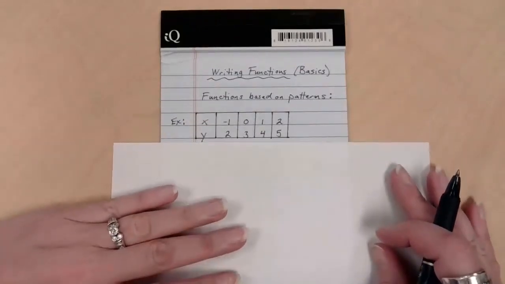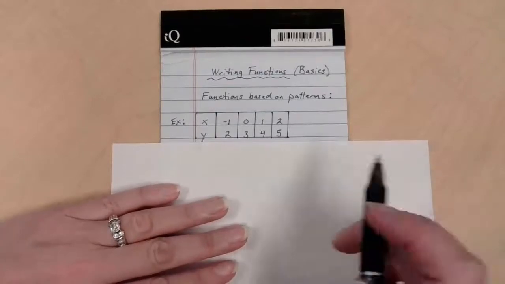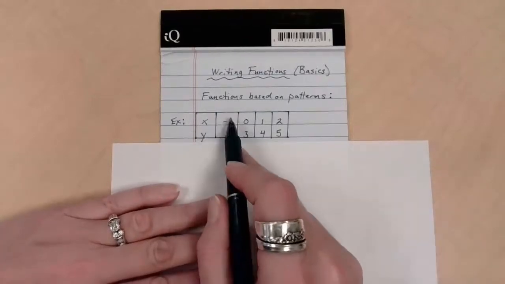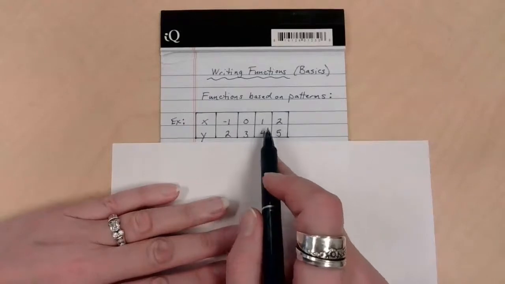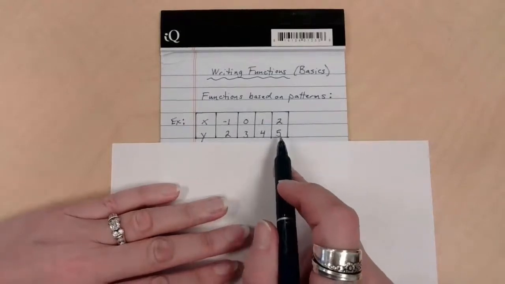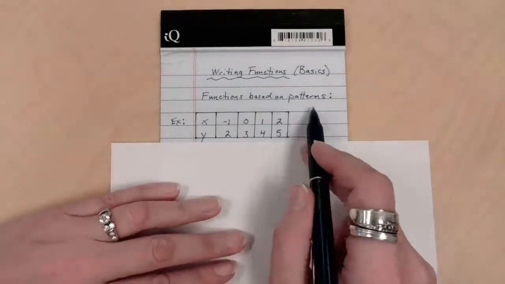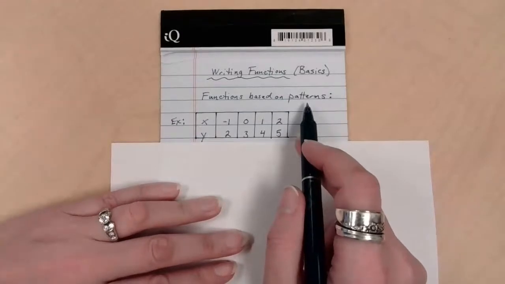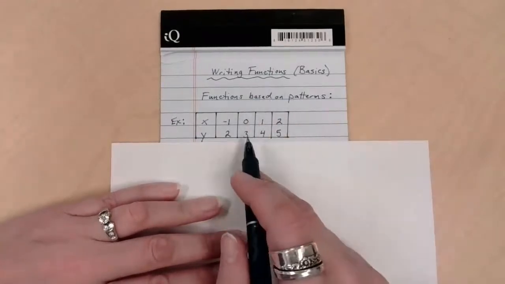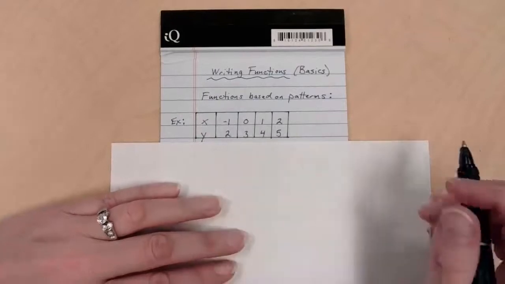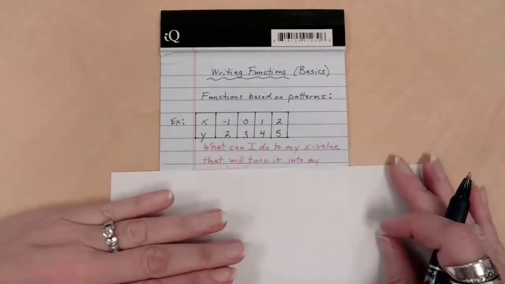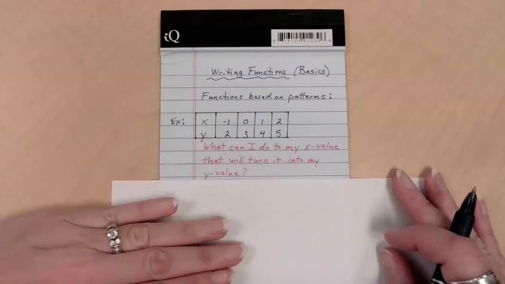Right here we've got a set of ordered pairs, so these are my x's, these are my y's: -1, 2; 0, 3; 1, 4; and 2, 5. Based on this, I'd like to see if there's some sort of pattern that I can put together so that I can figure out how to write the function that's relating these two elements. This is a good question to ask yourself.